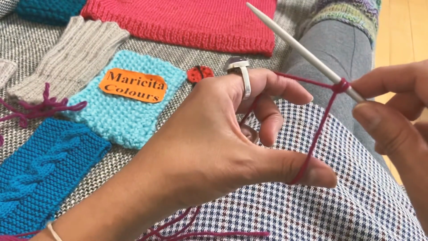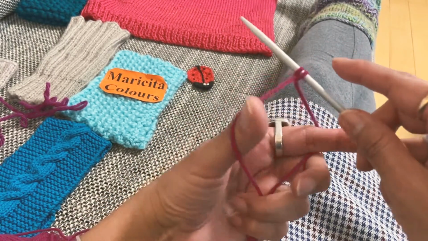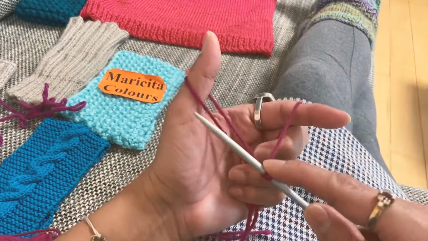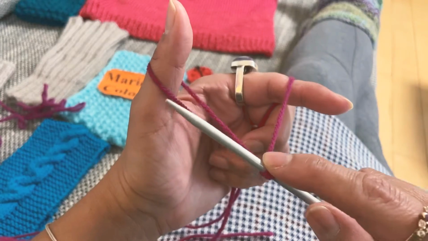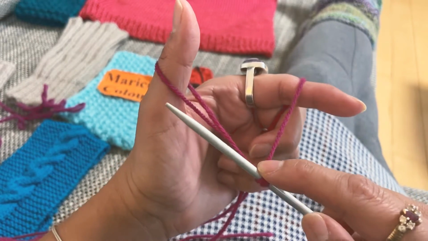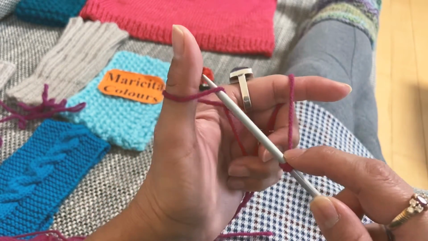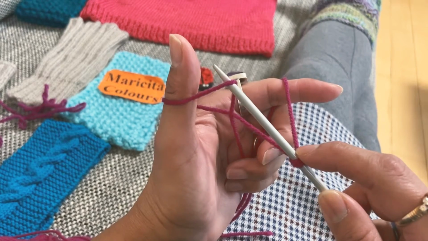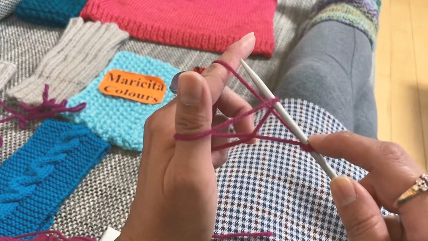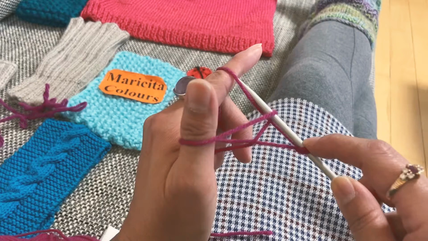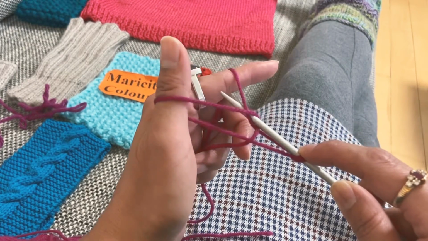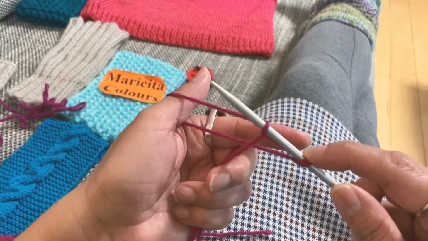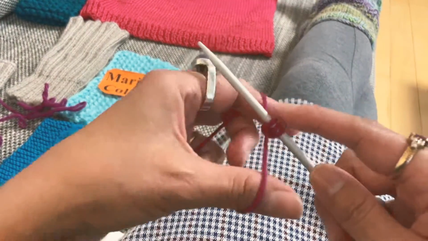Again, we open, we bring into the front, from left to right, and we bring and we pull.